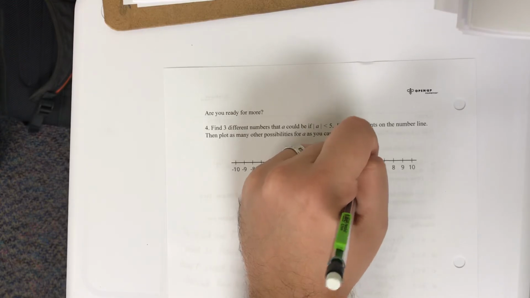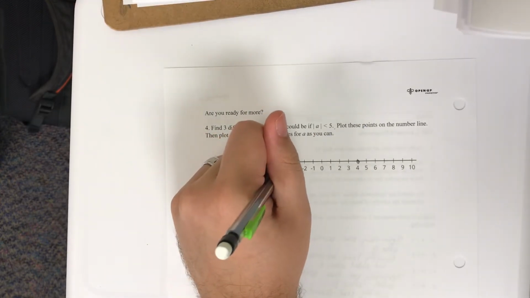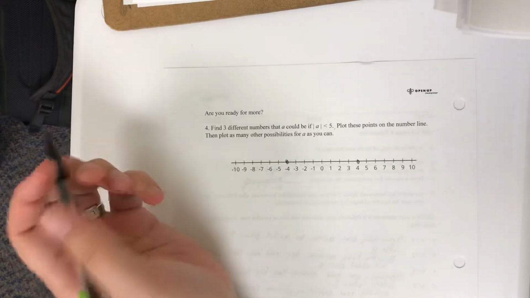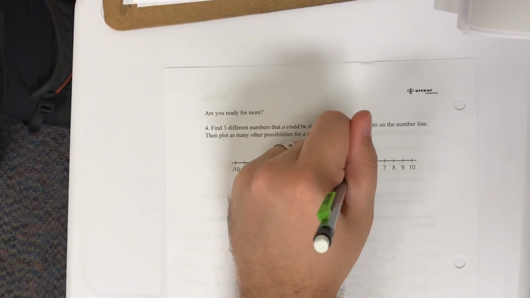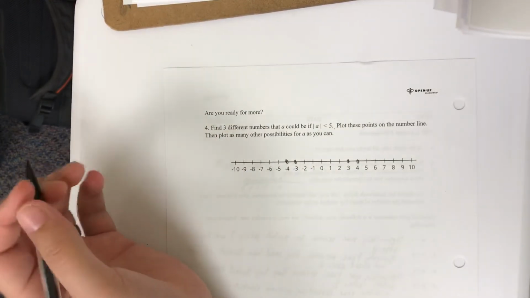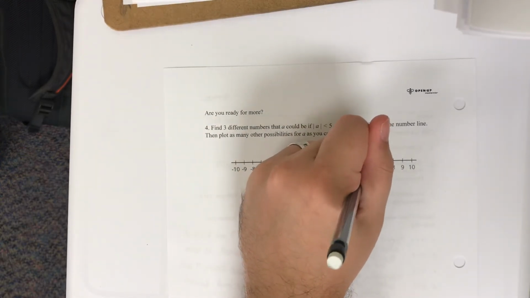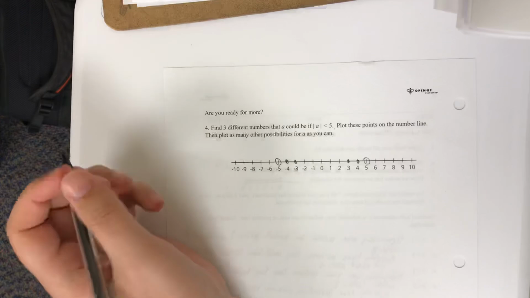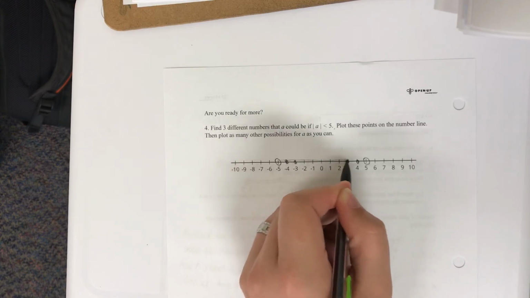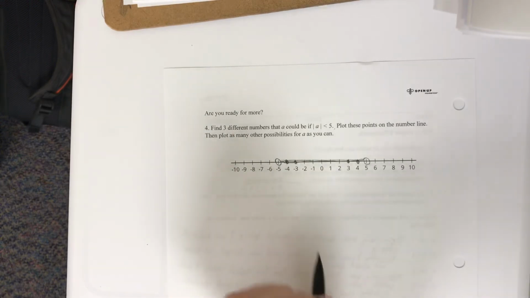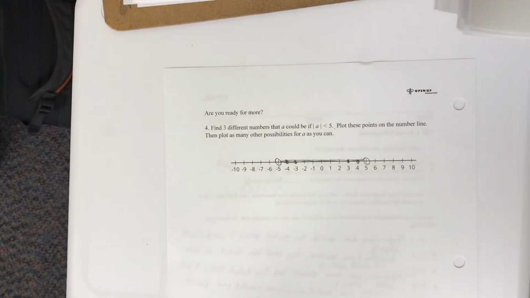So 4 would work. Negative 4 would also work, because both of those give you 4, and that's still less than 5. 3 would work, negative 3. To give you an inequality statement, any number from negative 5 to 5 would give you a number that falls within this. So you're looking for any range of values here, because absolute value just tells us how far from 0 that number is. I put an open circle, or an unshaded circle, there to tell you that 5 is not included in that statement. And that is basically our homework for today.